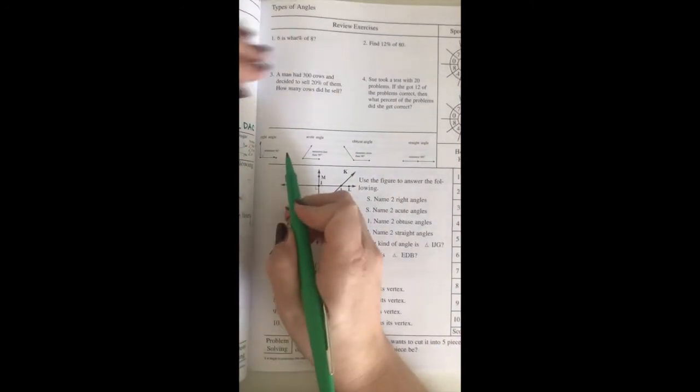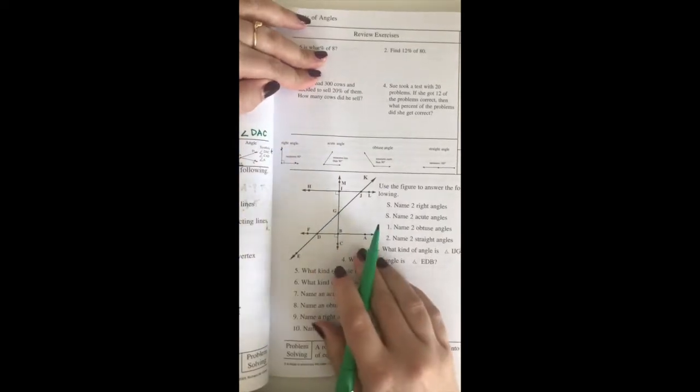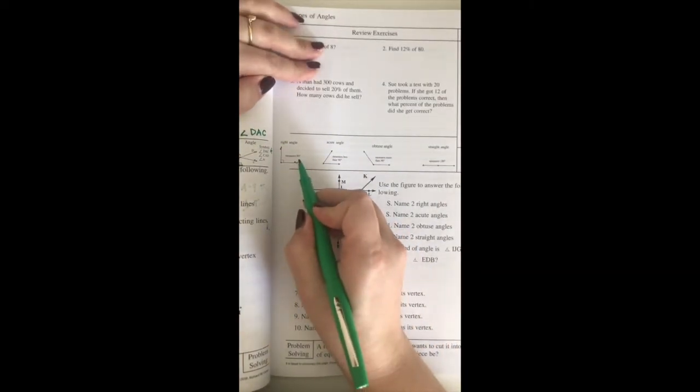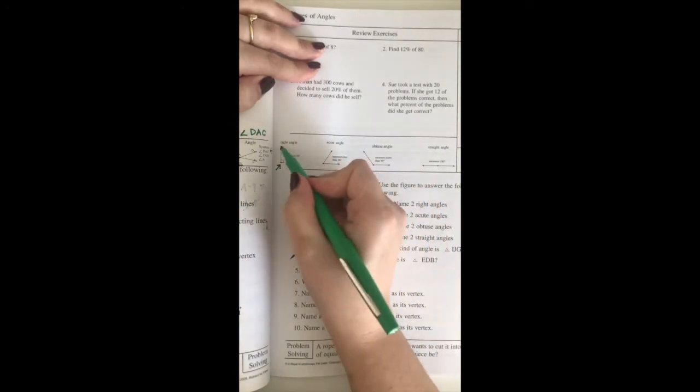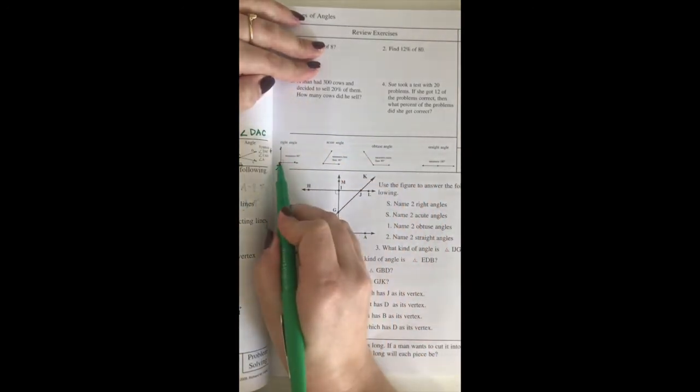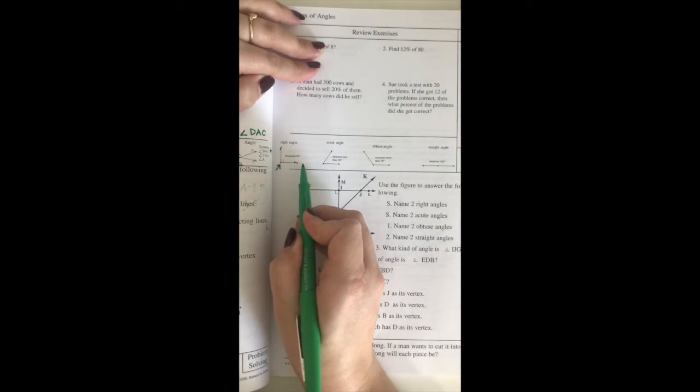These are very important when we're doing geometry because you may have to keep looking at your hints as you work. So here, as we talked about yesterday, we have a right angle. A right angle measures 90 degrees. That's what that little square means, which means it goes perfectly straight up and then perfectly horizontal.